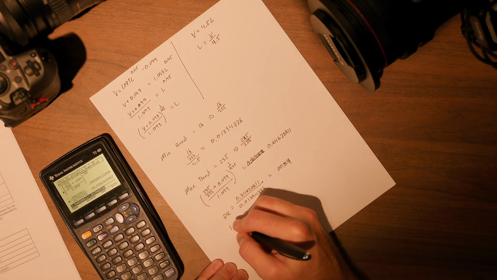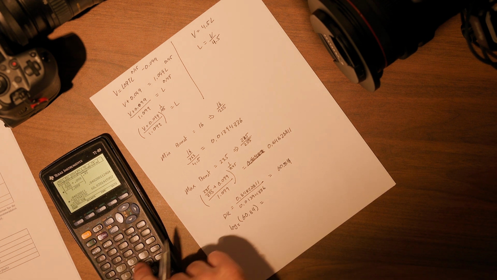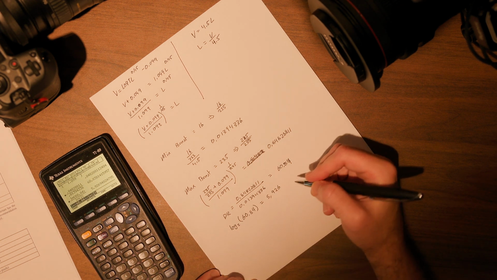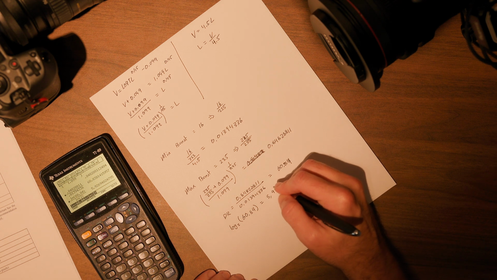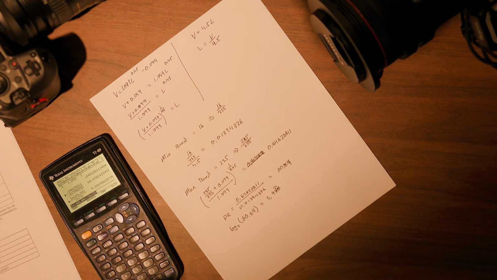So to convert that to stops, we take the log base 2 of it, and we'll just call that 5.93. So 5.93 stops. That is the extent of what can be stored dynamic range-wise from brightest to darkest in a Rec.709 broadcast legal format file.